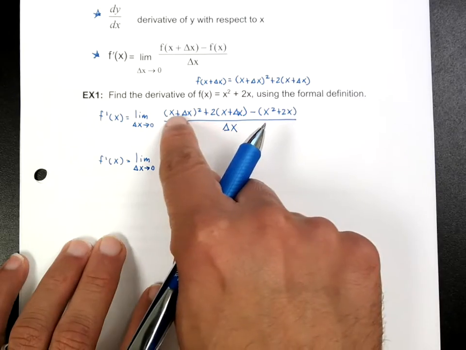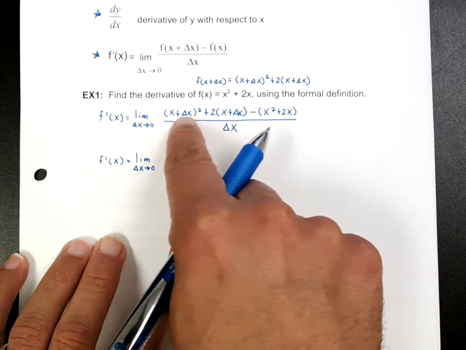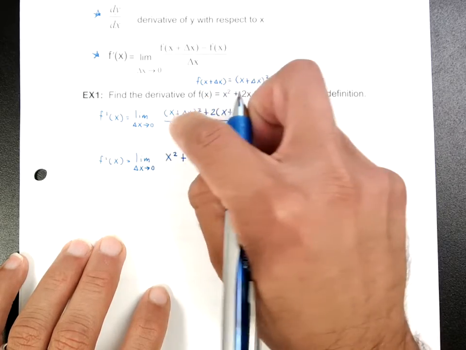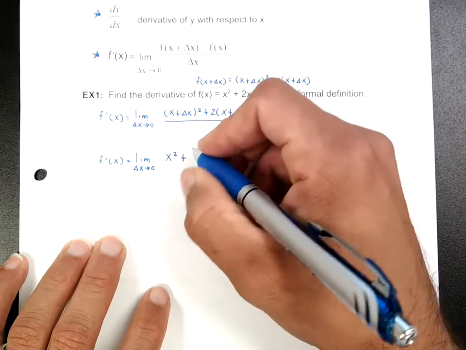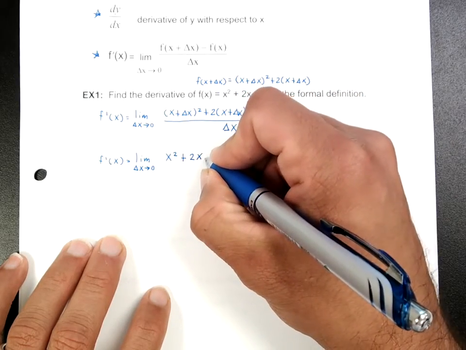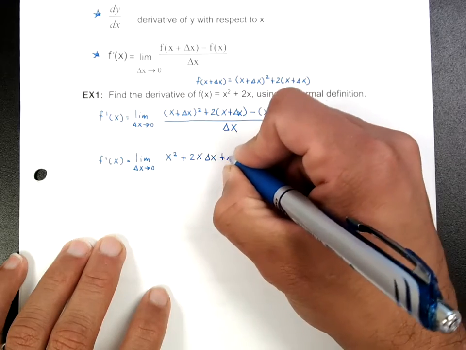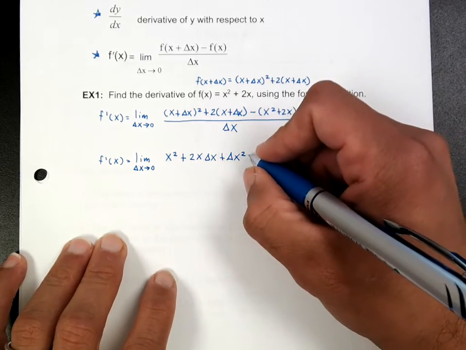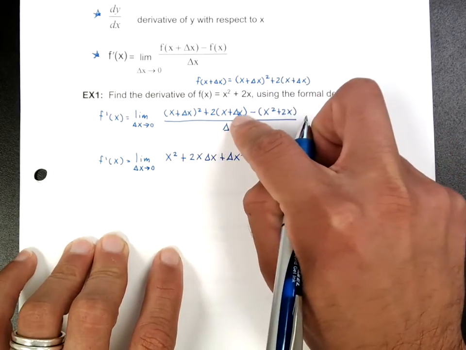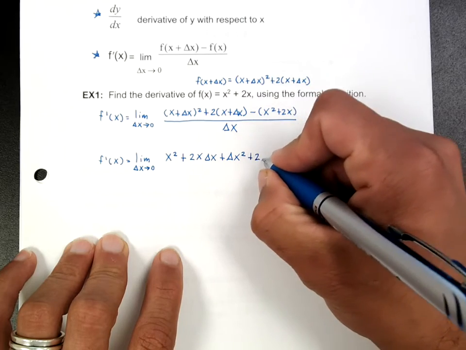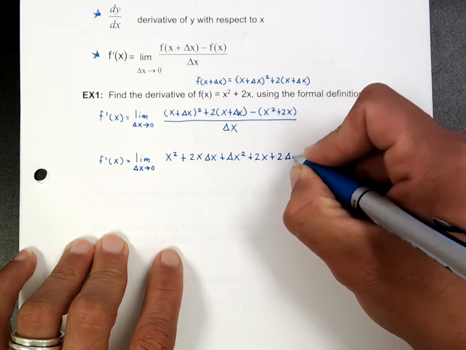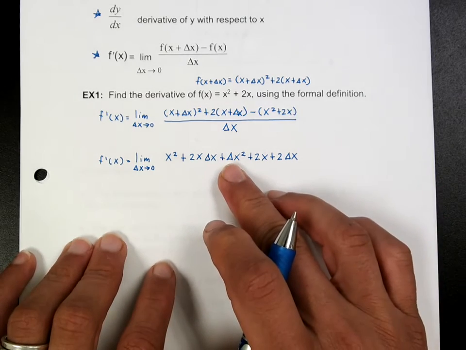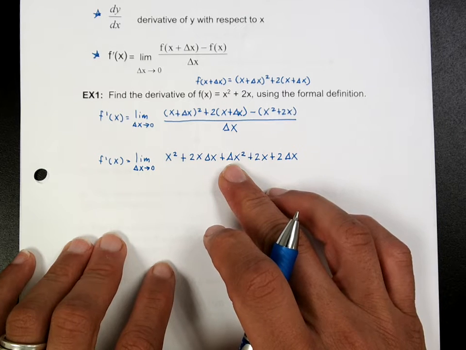All right, so notice that if I square this, I'm actually going to FOIL it, right? And if I FOIL it, I want to have x squared plus x times delta x times 2, which would be 2x delta x plus delta x squared. Okay? Now, that was the FOILing of this. Now I'm going to distribute that too, so I have plus 2x plus 2 delta x. Now notice the delta x itself is just a variable, right? So right here, this is not going to be delta squared x squared. It's just going to be delta x squared.